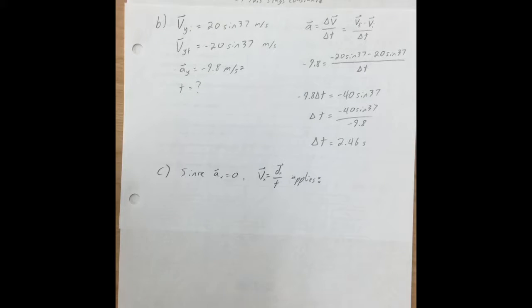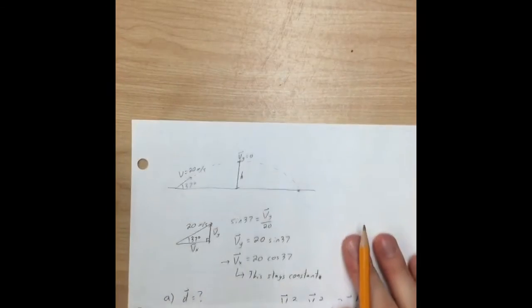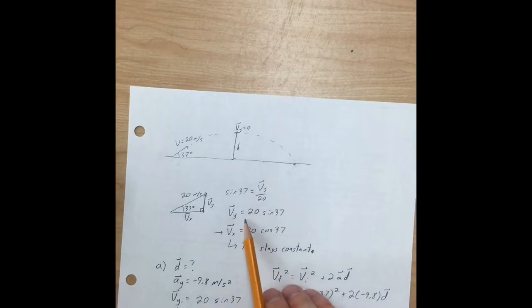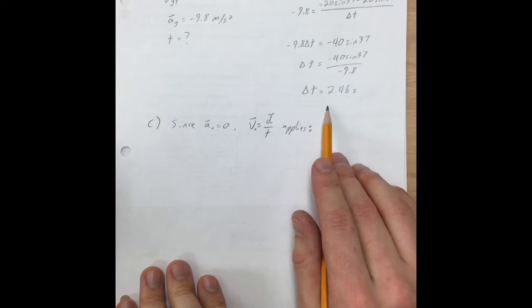We know that Vx is constant all the way, so that x component of velocity that we found way back here is still going to be its x velocity. In fact, that'll be its x velocity everywhere throughout the path of the projectile. We also know the time of flight because we just calculated it.